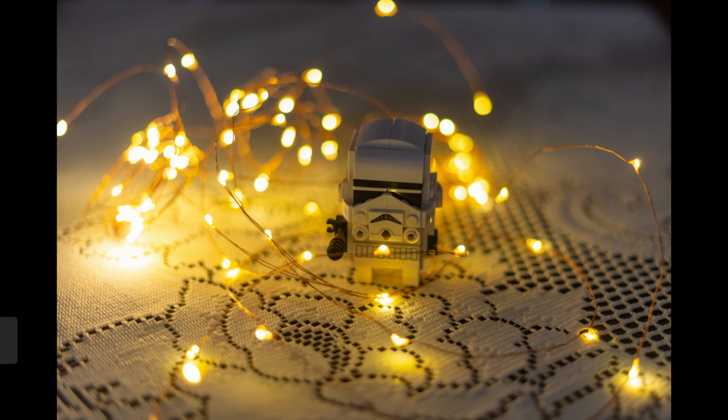So then I did a second set of images using my Stormtrooper and the lights behind, just to illustrate how depth of field changes with the changing aperture. If you look at the very first image, which is shot at f1.8, you'll see that the Stormtrooper is in focus, although the focus is on his head.